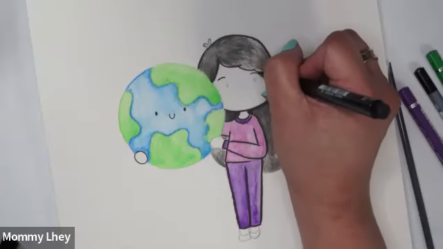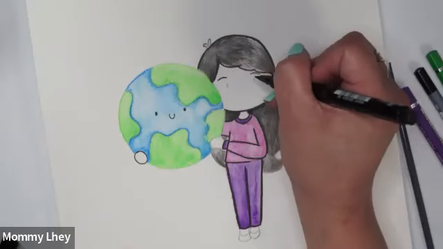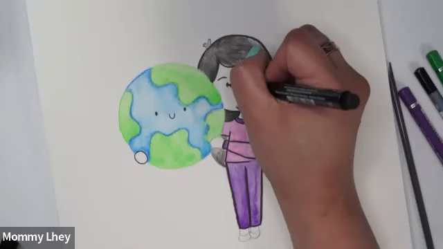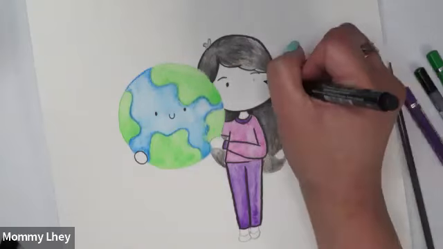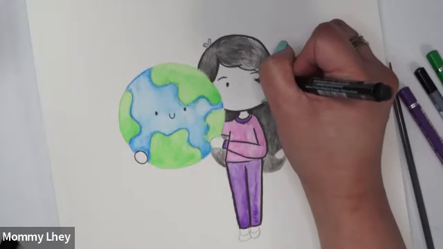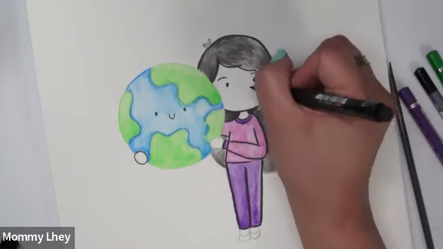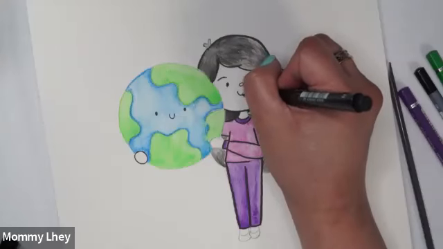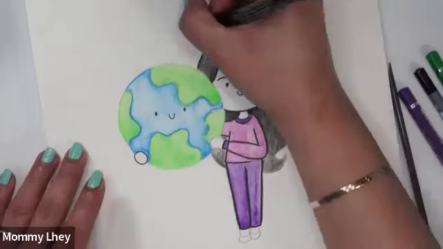Again, my eyebrows, short and sweet. You can also use it for lines and details as long as you use the tip of the marker and really go gentle on your pressure because you can easily mess up. So you have to think light as a feather.